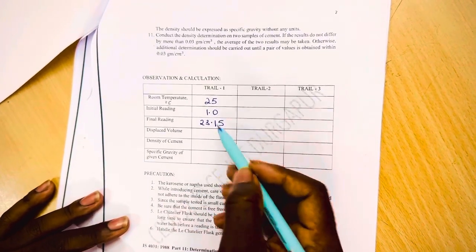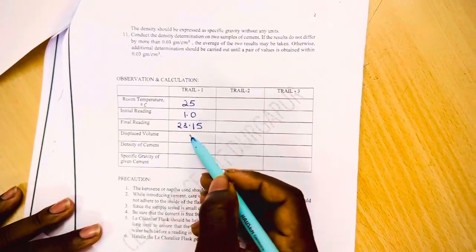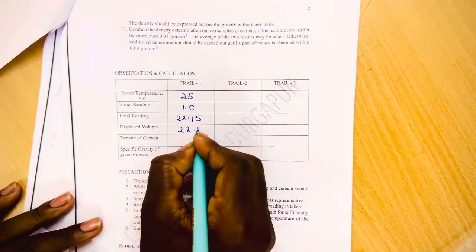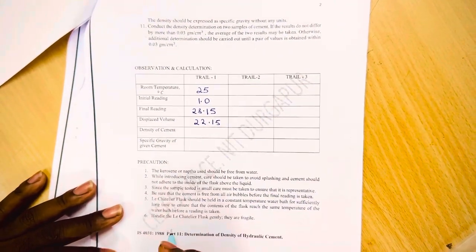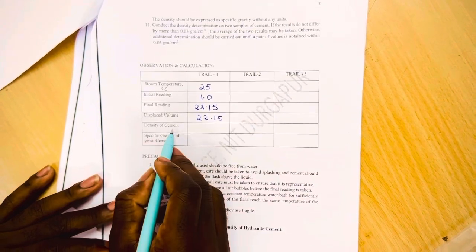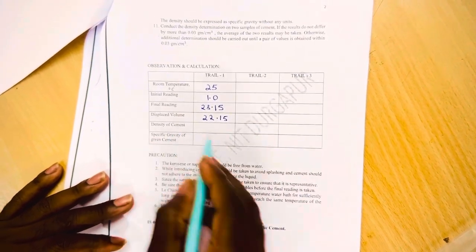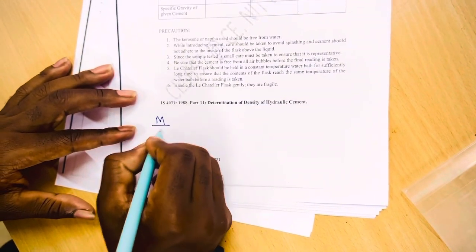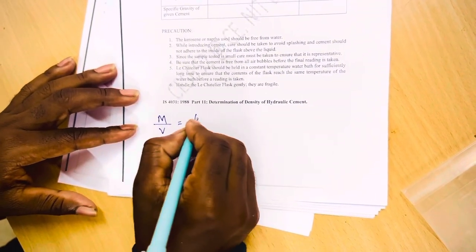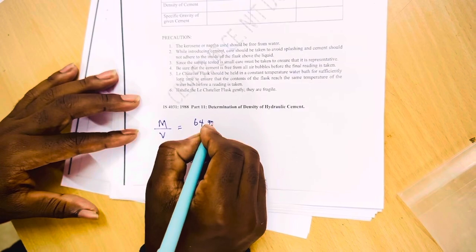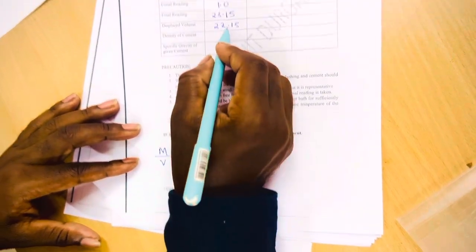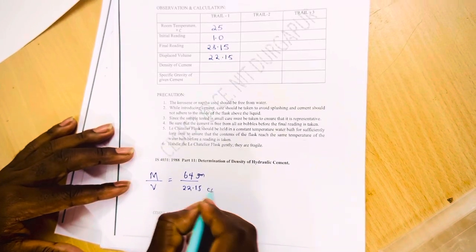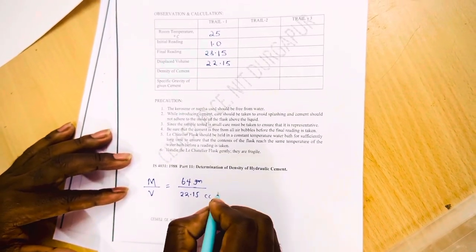Now you have to do the calculation. What is the displaced volume? So this minus this, it will come to 22.15. Now, how do you get the density? The density becomes, let me show you down here. The density is mass by volume, and the mass is 64 grams of cement that we took, okay? Divide by the volume, the displaced volume is what we take, which is 22.15 cc.